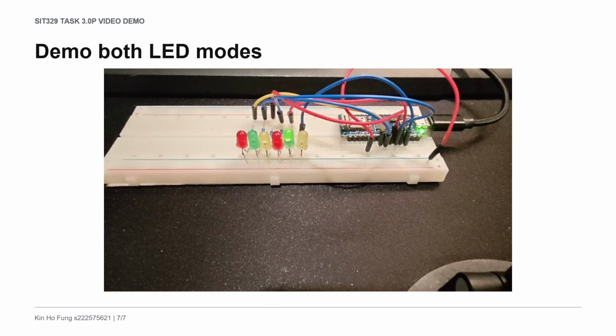For the final hardware demonstration, first I will show mode 1, Night Rider. In this mode, one LED is active at a time. It moves from left to right, reverses at the end, then moves back from right to left. The movement interval is 1 second.